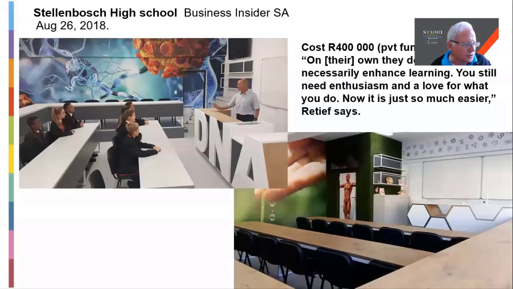Right, just to look at laboratories quickly. I came across this in the Business Insider from the year before last. These are two laboratories at 400,000 Rand a pop that were built at Stellenbosch High School. Look, I'm not a big believer in these sort of laboratories. I want a flexible laboratory. I want loose chairs, etc. But that's what you can get, I suppose.